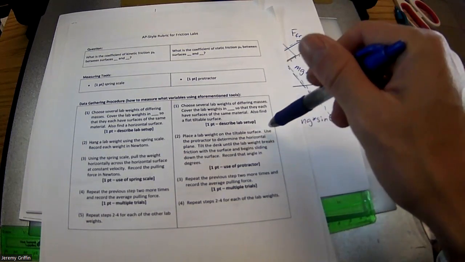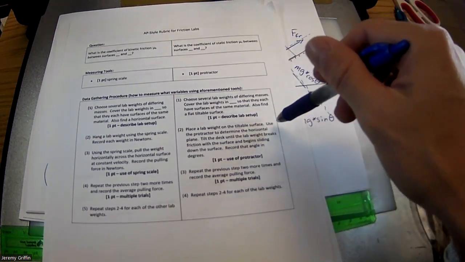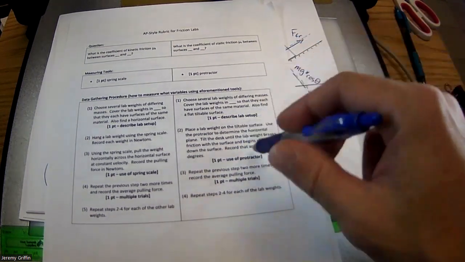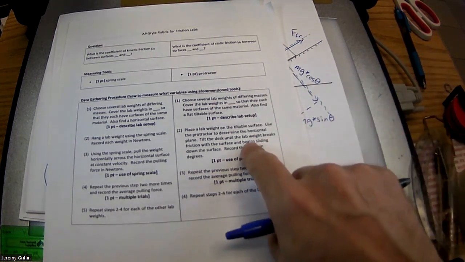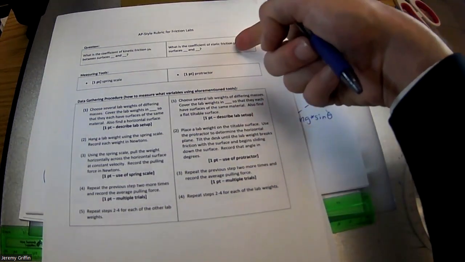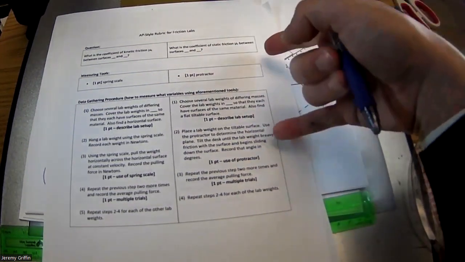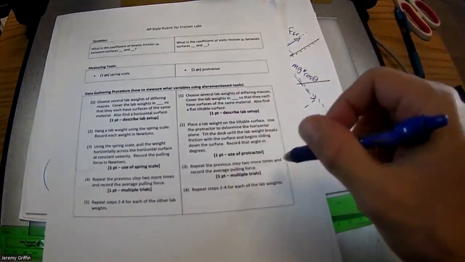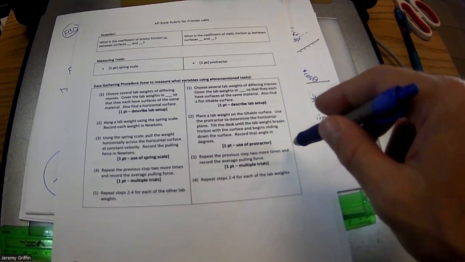Place the lab weight on the tiltable surface. Use the protractor to determine the horizontal plane. Tilt the surface. I should have said here, so that the lab weight slides down at constant velocity. On this paper, I typed static friction, but let's adjust that for kinetic friction. It slides down at constant velocity. That'll let you determine the coefficient of kinetic friction.